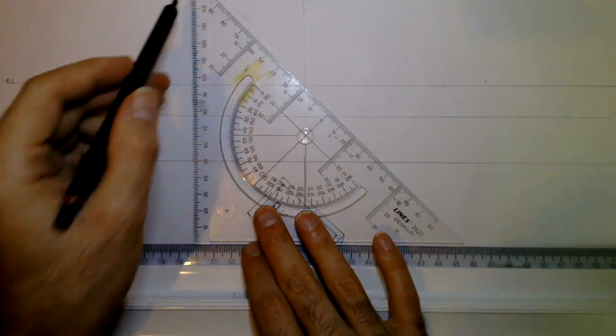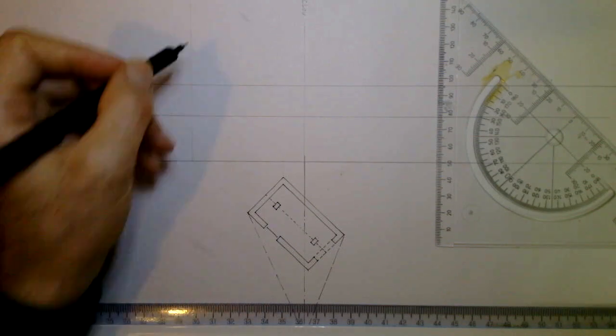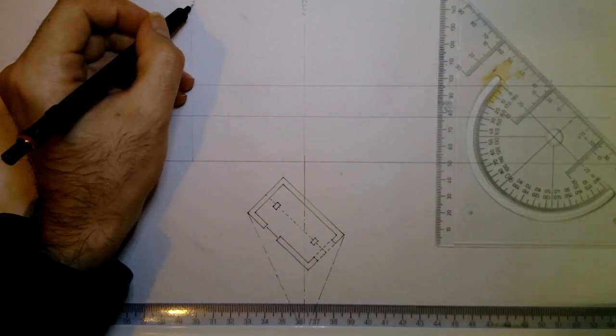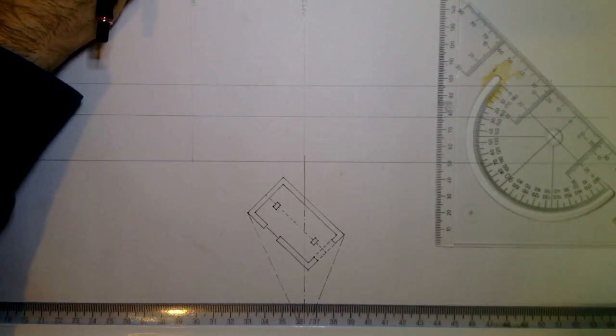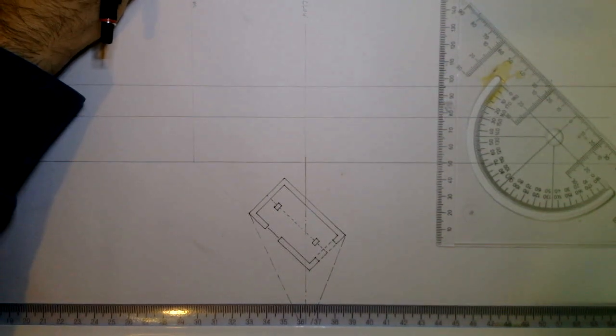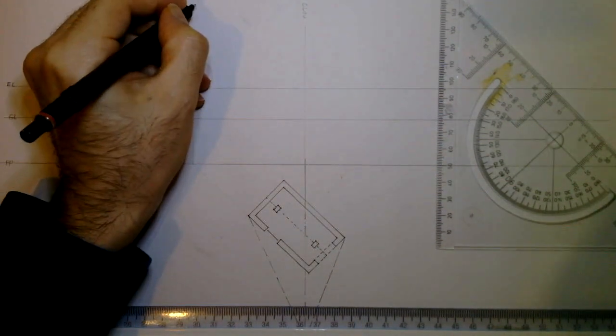This parallel line to the center line of vision is the height line. So we call this one the height line. Hopefully you can see that. I'm just going to move the camera slightly up. Okay, this is the height line.